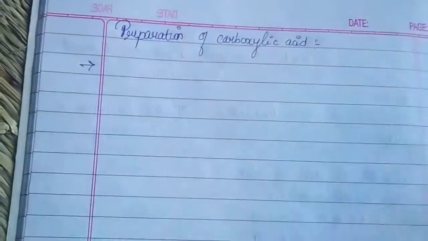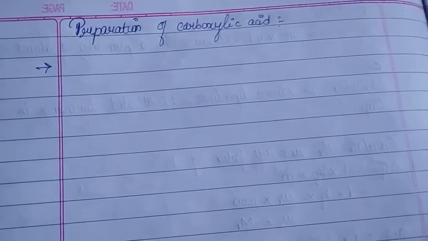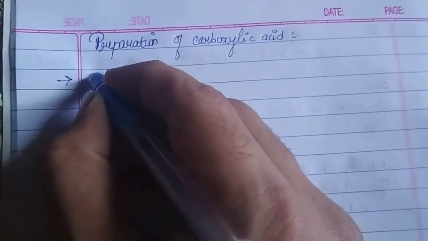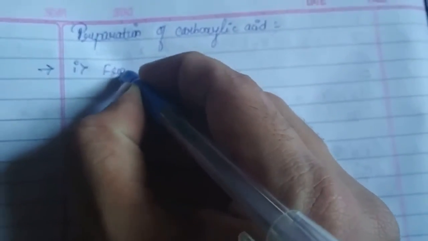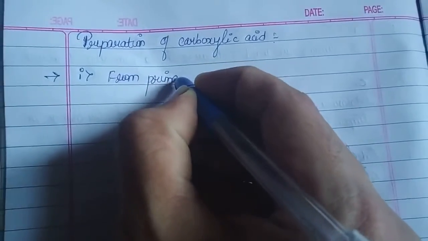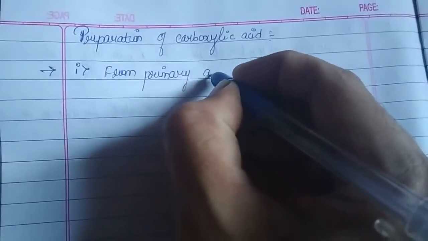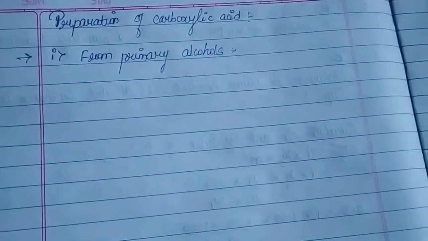It is because in the chapter of alcohols, we have studied under the chemical properties the oxidation of alcohols. Remember it, recall it, oxidation of alcohols. So the first method which we are going to see is from primary alcohols, how one can prepare carboxylic acid.